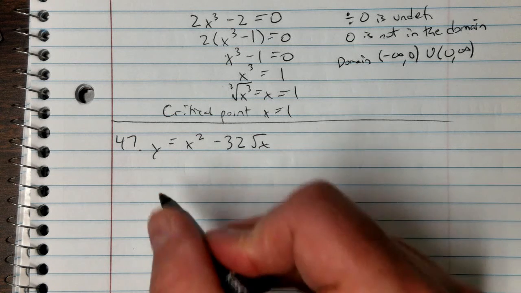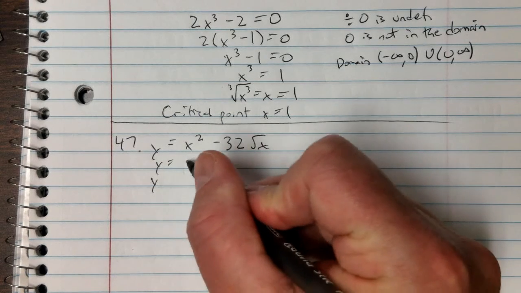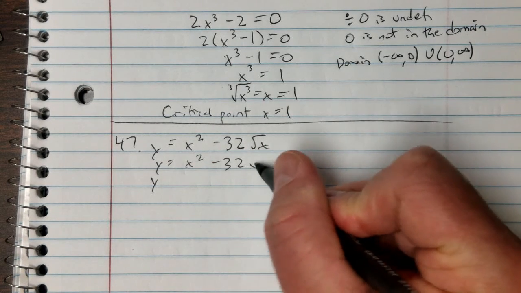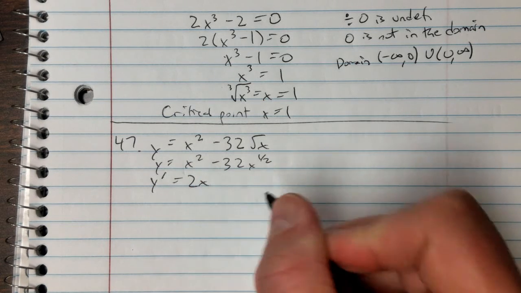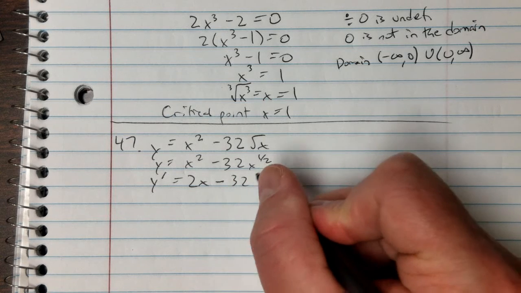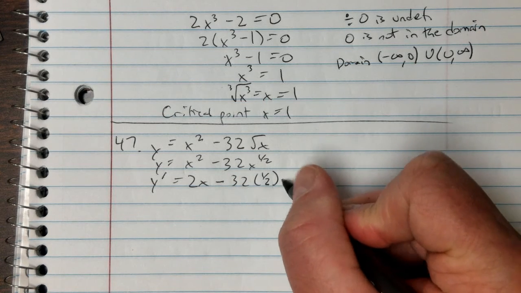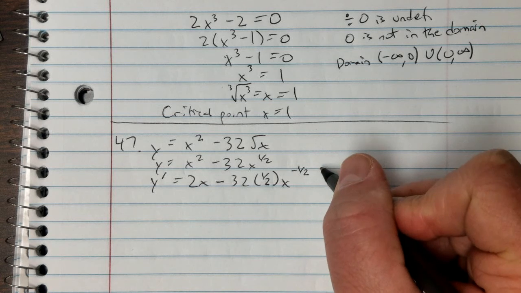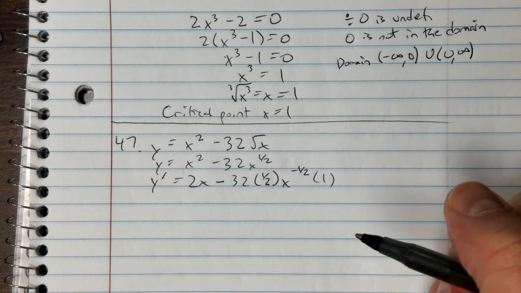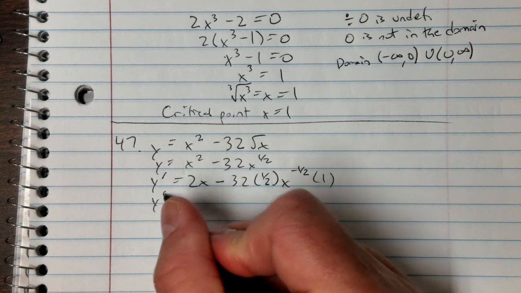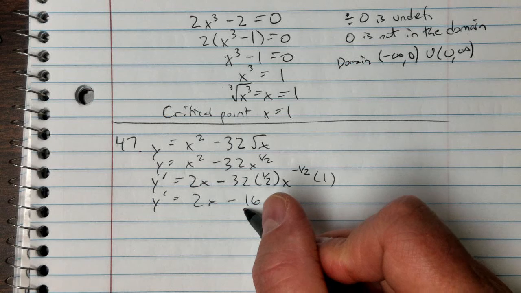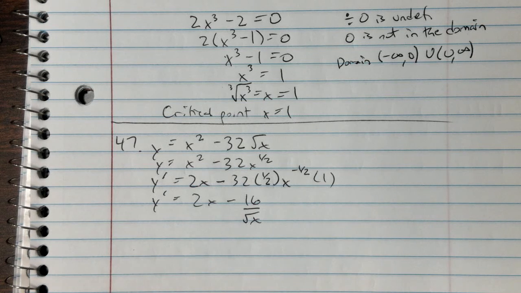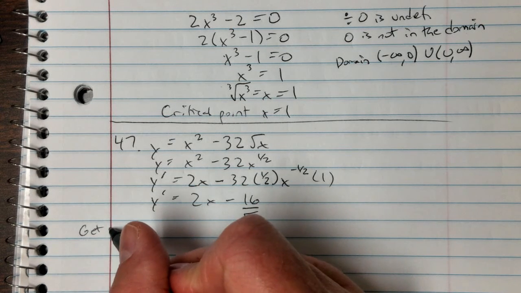So on this one, you take your derivative. Well, first, just rewrite it as x to the half. And then your derivative would be 2x minus 32 times a half, x to the negative a half, and then multiply by 1. So this really ends up being 2x minus 16 over the square root of x. So then they want you to get a common denominator.